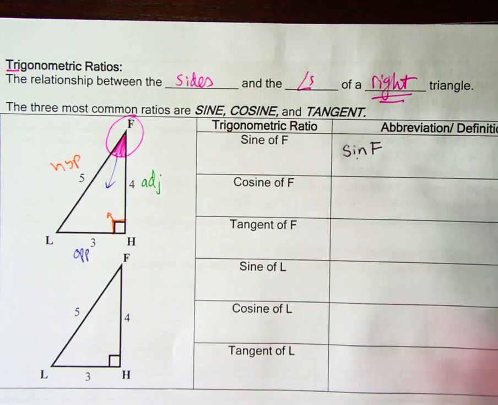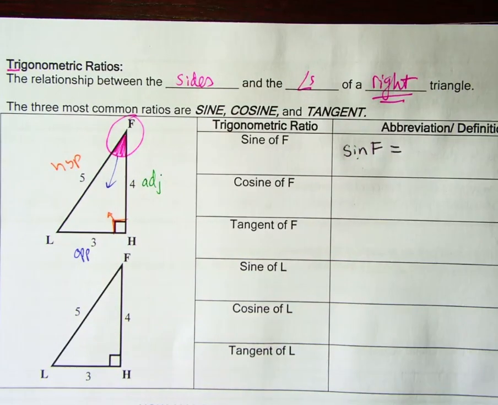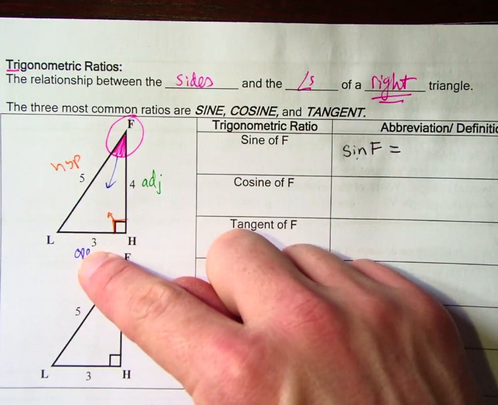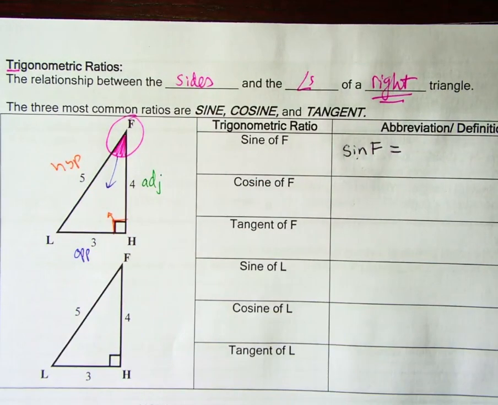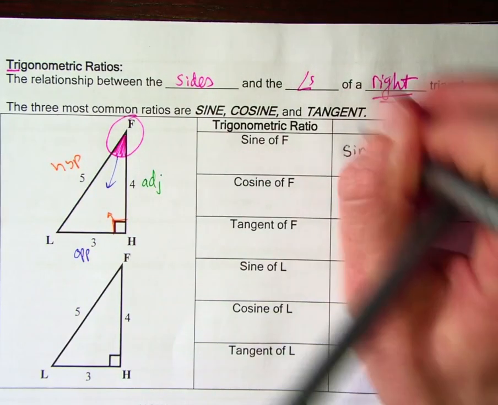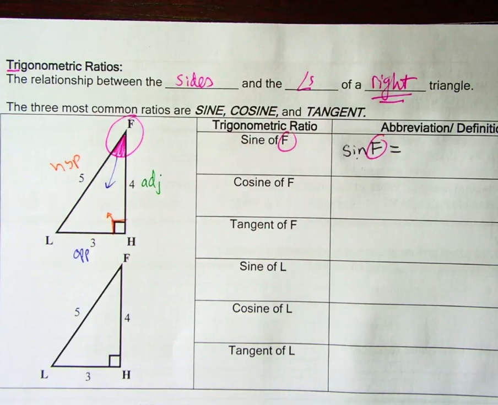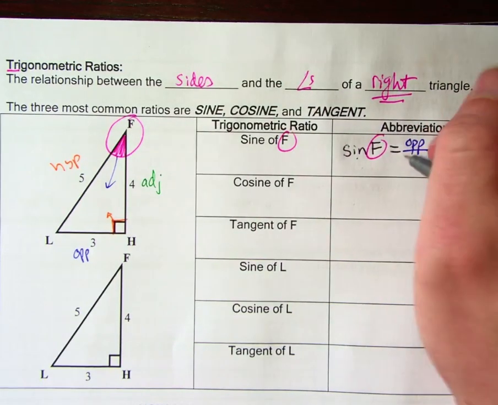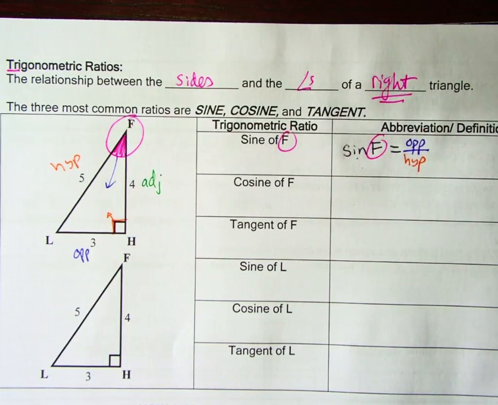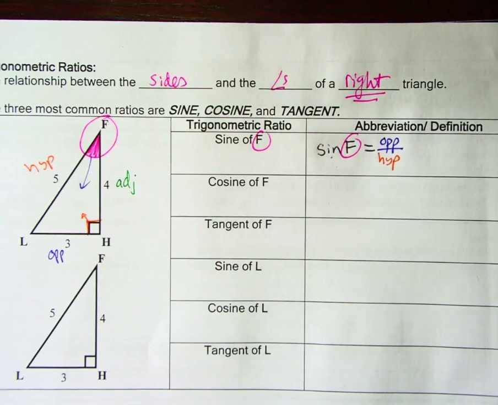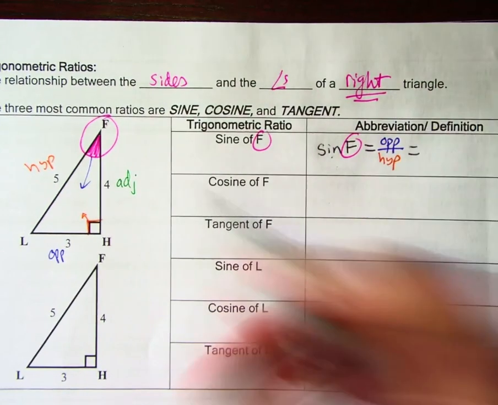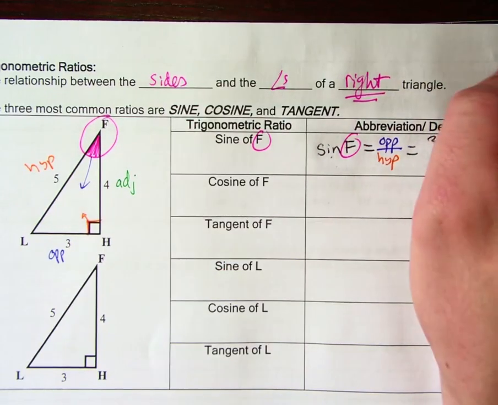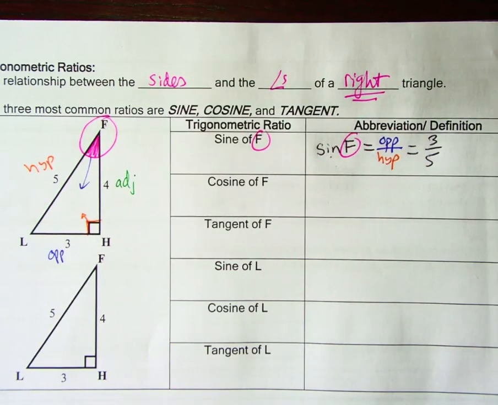Sine of F. And sine of F is just a relationship between two sides. The side opposite compared to the hypotenuse. So the side opposite F, again, this is my reference angle. I want the side opposite F compared to the hypotenuse. And in our case here, what side is opposite F? 3, and the hypotenuse is 5. So this is 3 over 5. That's the relationship.